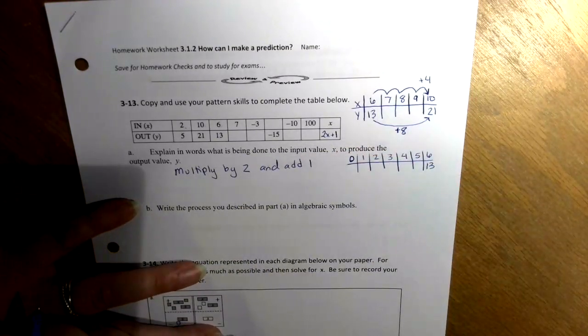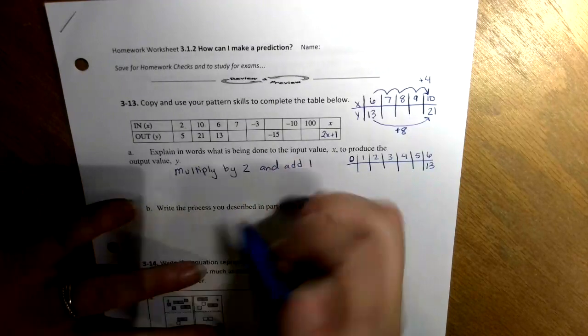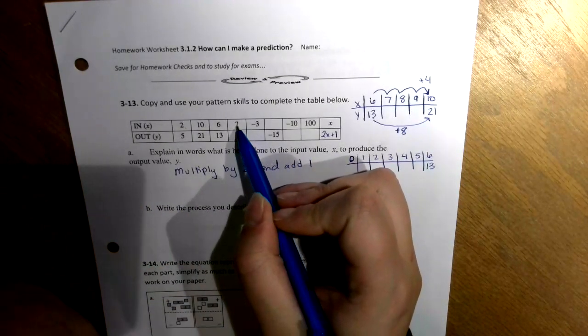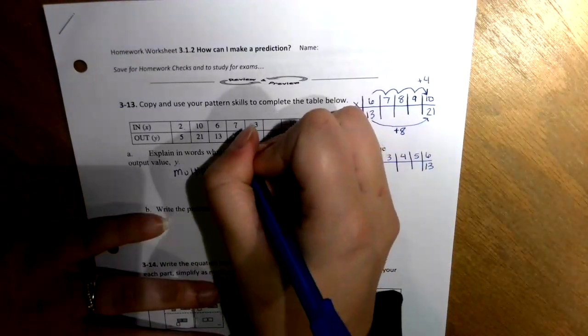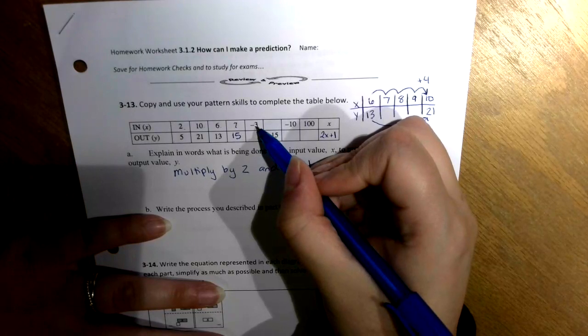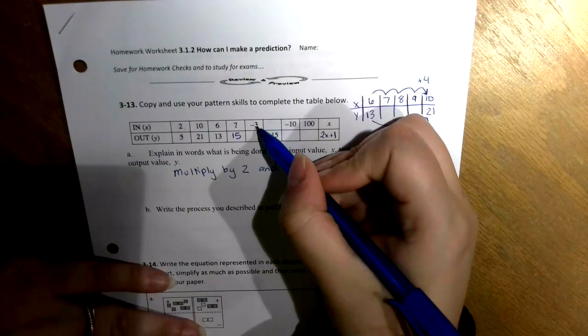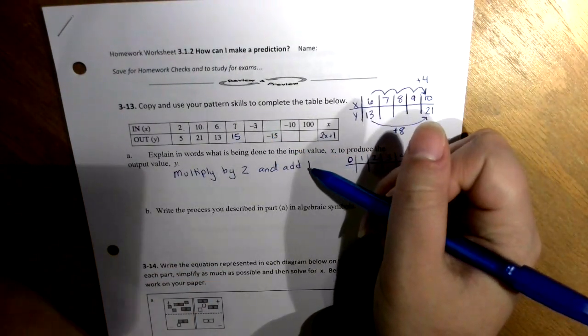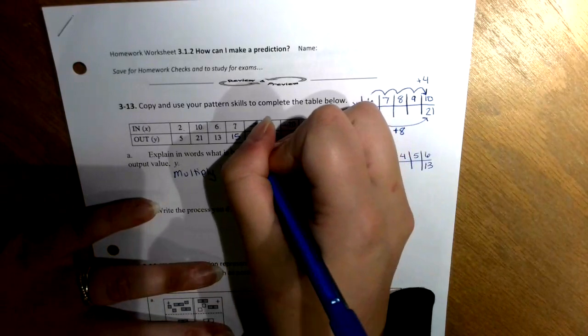So now that we know what's happening, we can go and fill in our table. When I double 7, that gives me 14, right? And then I add 1 more is 15. Same thing here. When I double -3, I get -6, right? And then I add a positive 1, because we're adding 1. It's not -1, but positive 1. That would get me to -5.